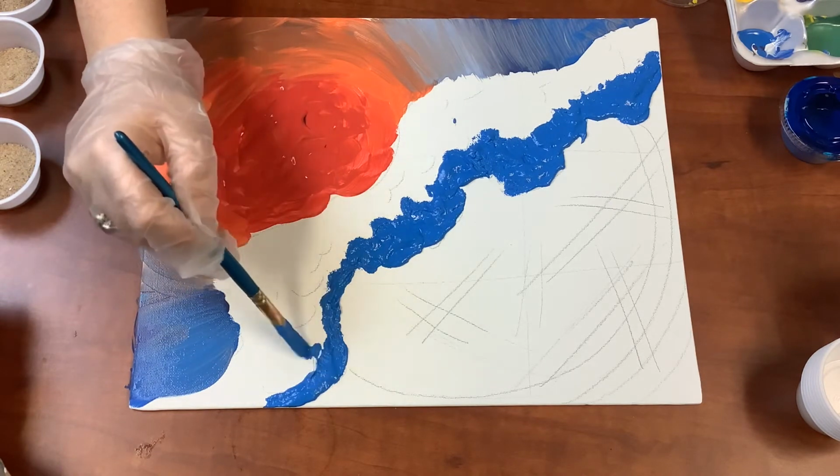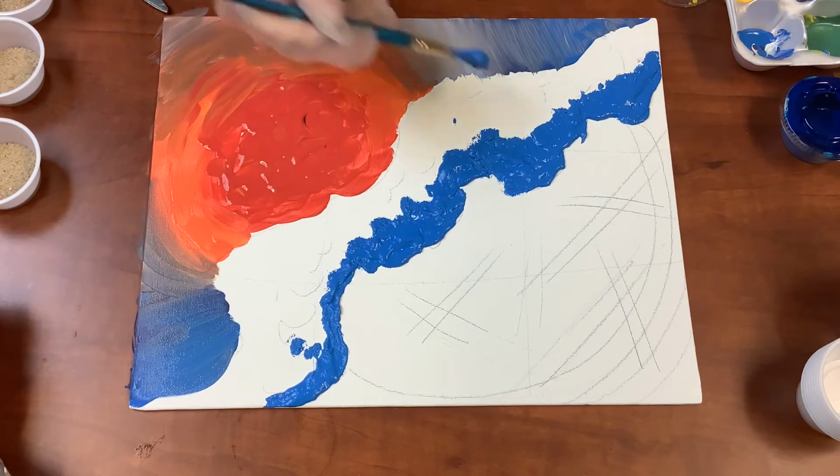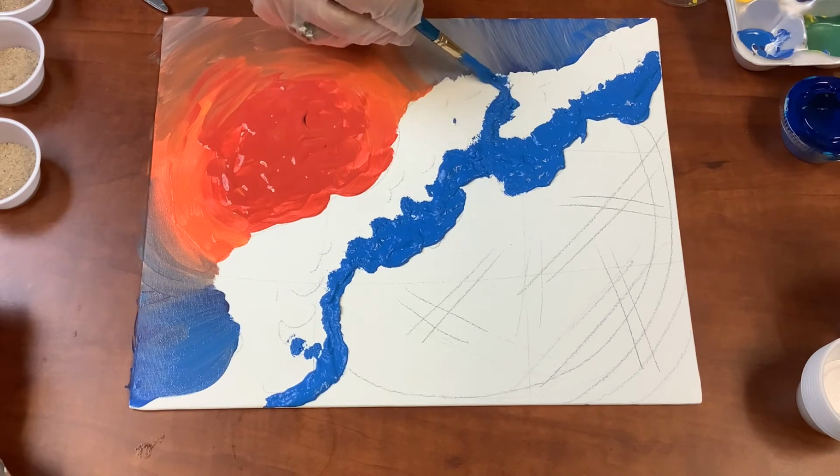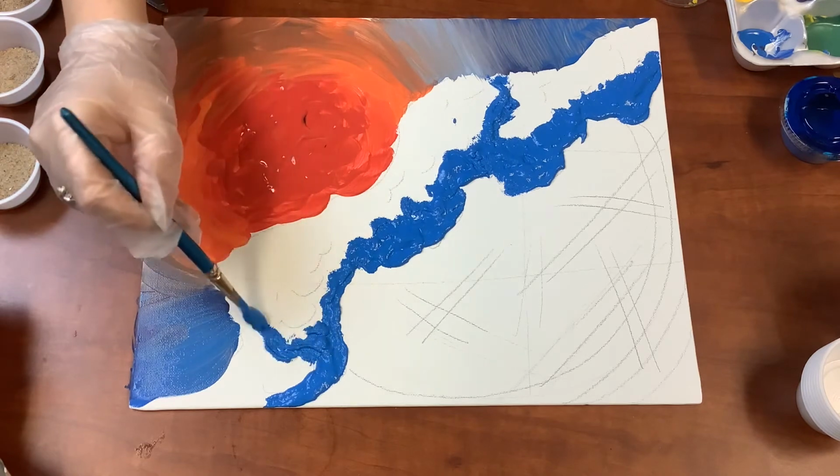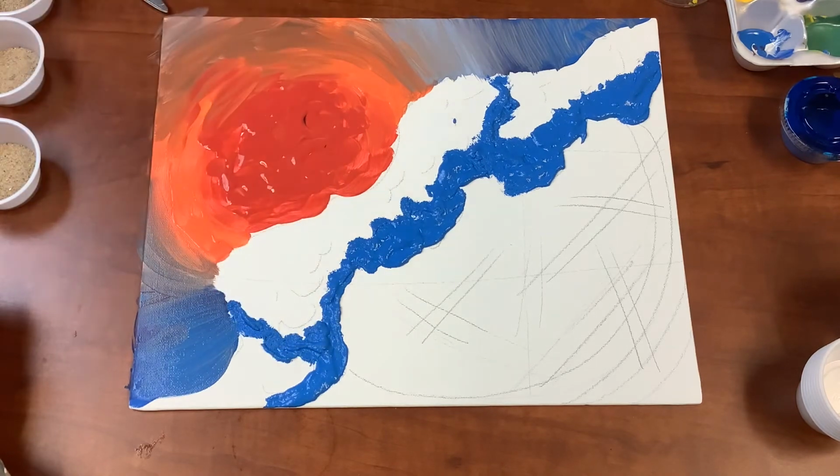Okay, so I have that there. I'm going to bring some of this out this way like that so it touches over here. This one out here this way, and I was doing pure blue there. So I have some left here, and I think what I'm going to do is add some white into here. So I'm adding white into my sand.